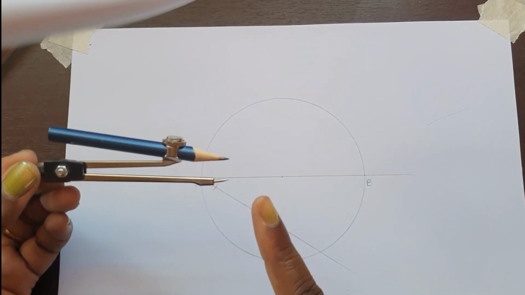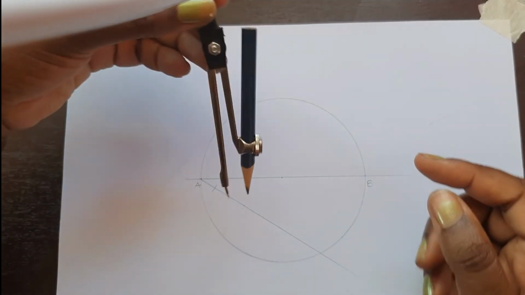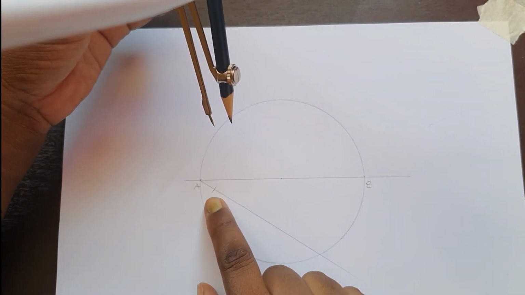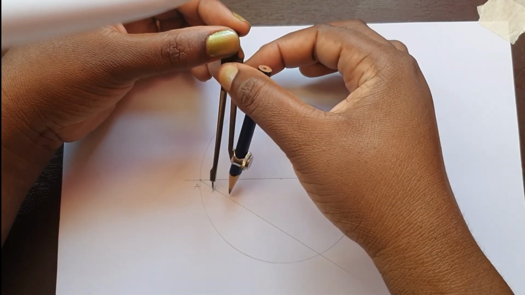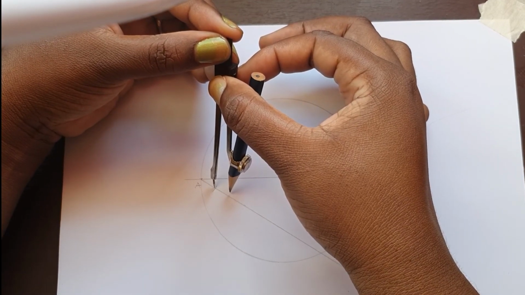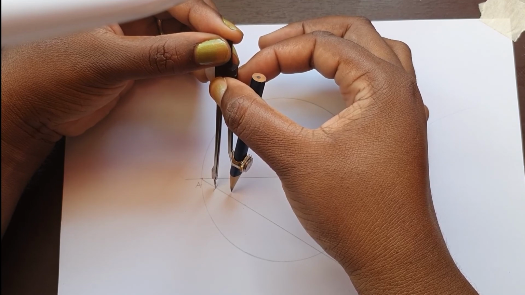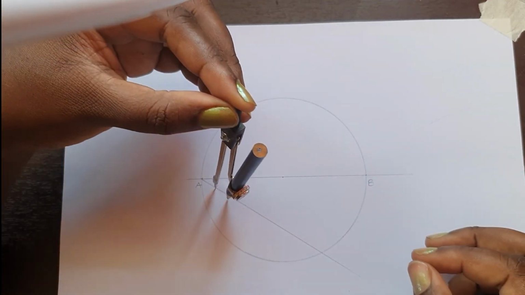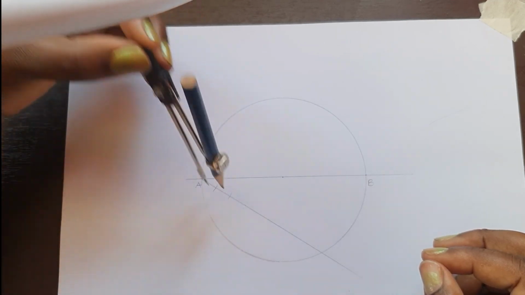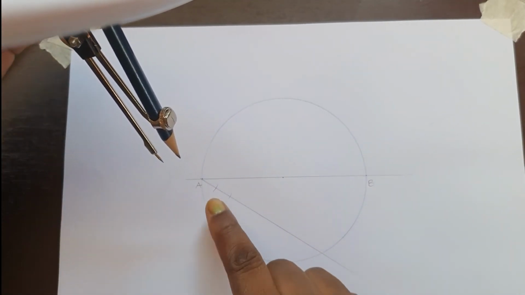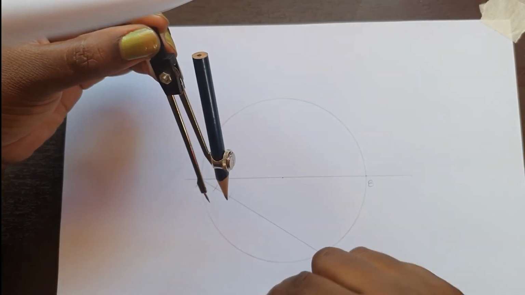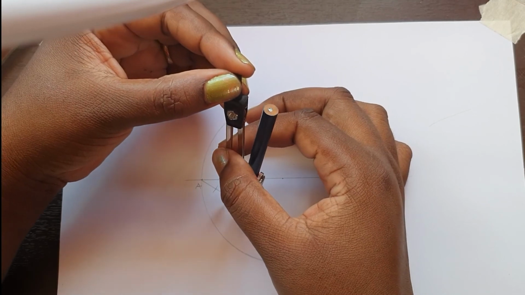Keeping the same distance without changing my compass, I'm going to place my compass point right at this new point drawn. And I am going to scribe another arc further down using the same distance, trying to be as accurate as possible. So I'm scribing another arc. Here's my other line there. Continuing on until we get to 4 points. So we need 2 more.